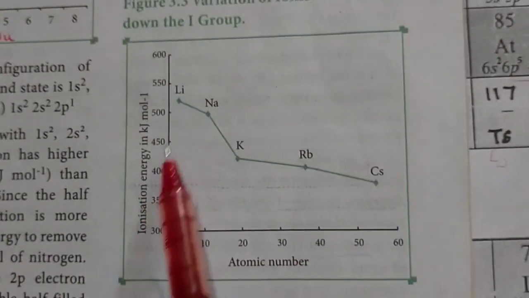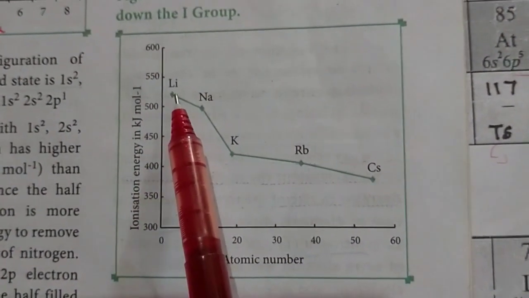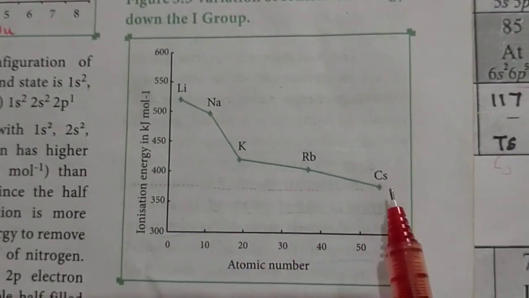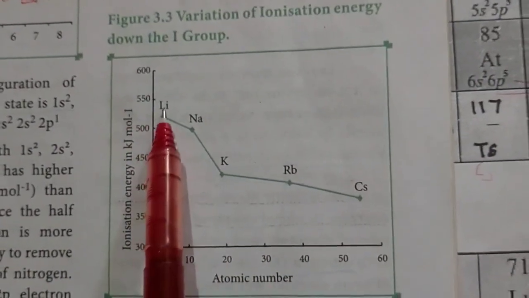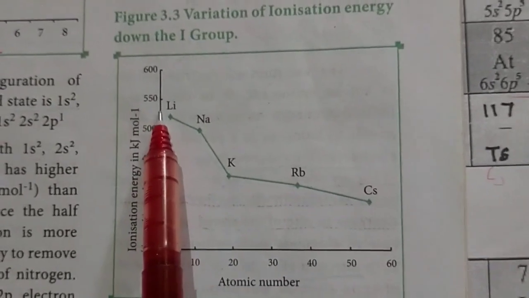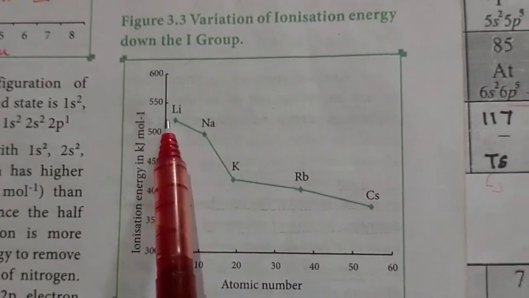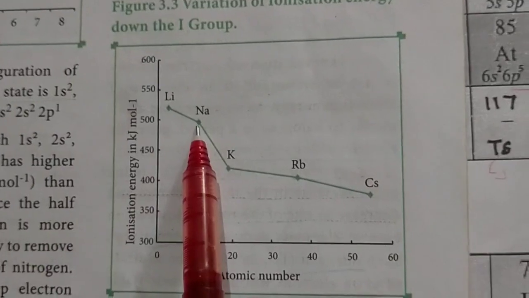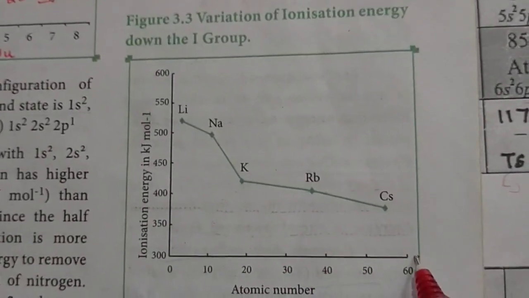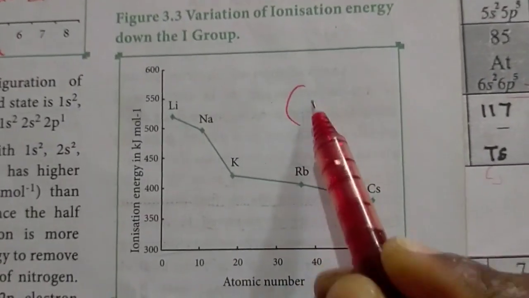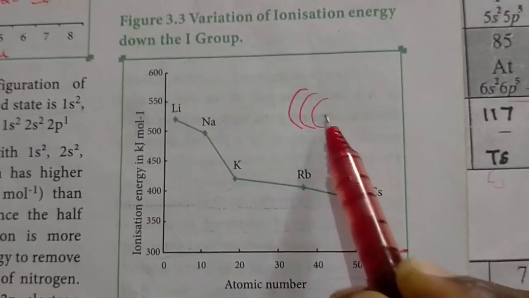It consists of lithium, sodium, potassium, rubidium, cesium and francium. Now see this one, lithium has more ionization energy than sodium, because as the atomic number increases, the number of orbitals increases.